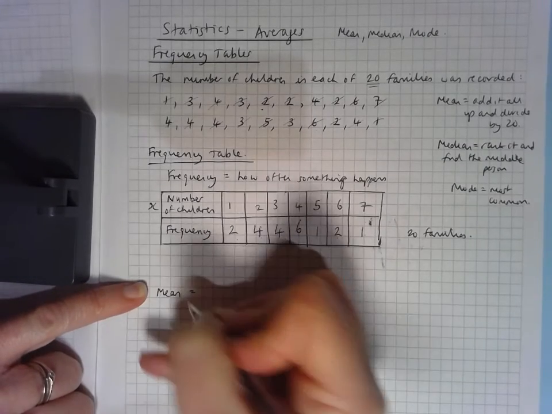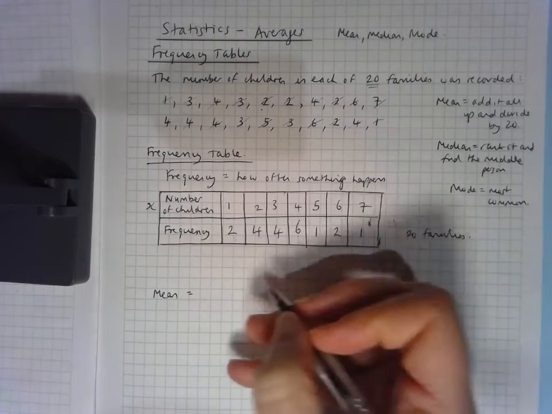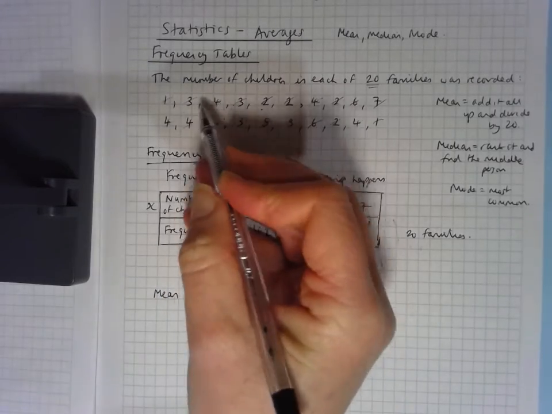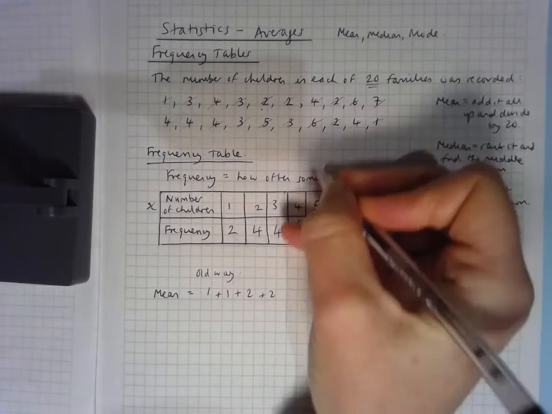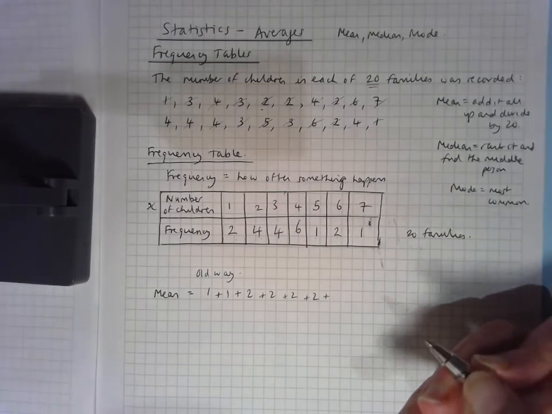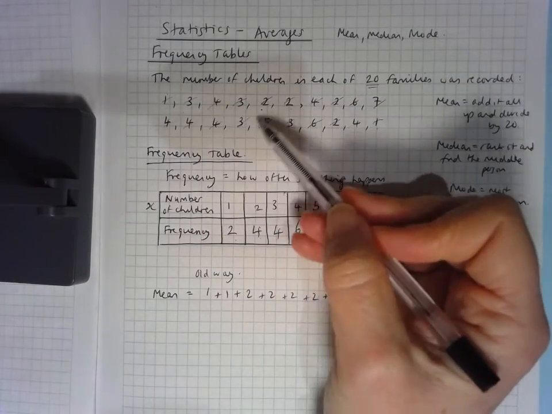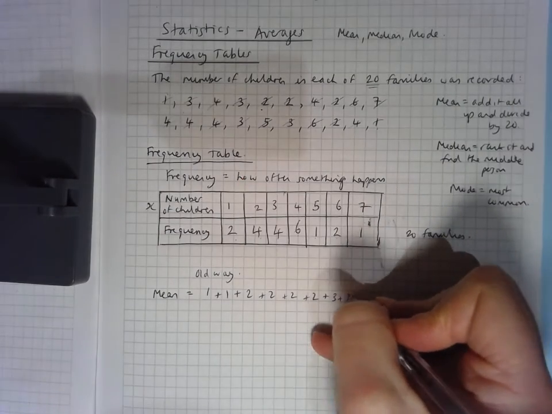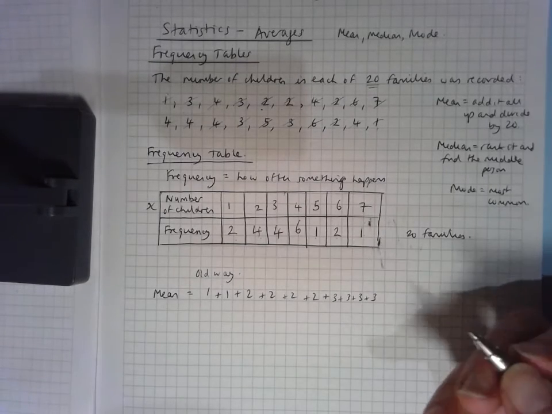If you notice, when we had this data up here, to find the mean, in the old way, we would have added 1 plus this one plus the 2, and the 2, and the 2. Obviously we wouldn't have put them in order to add, but effectively by adding all these up, we are adding the 2 1s, the 4 2s, the 4 3s, and so on. That's what we were doing. We were adding them all up.